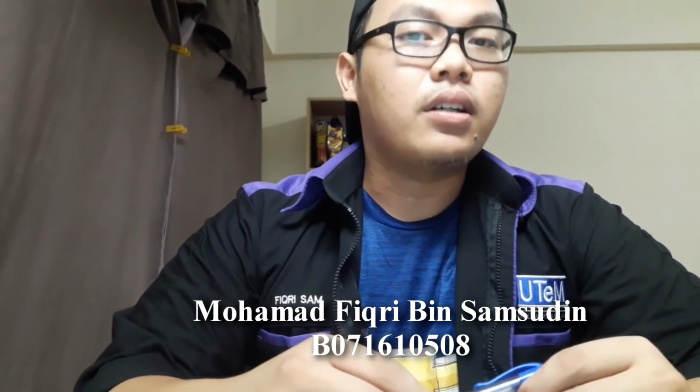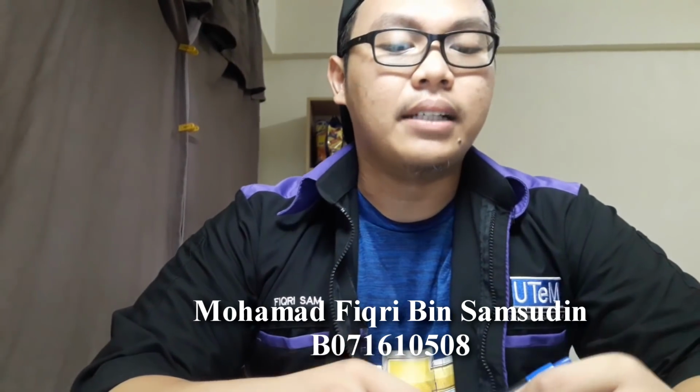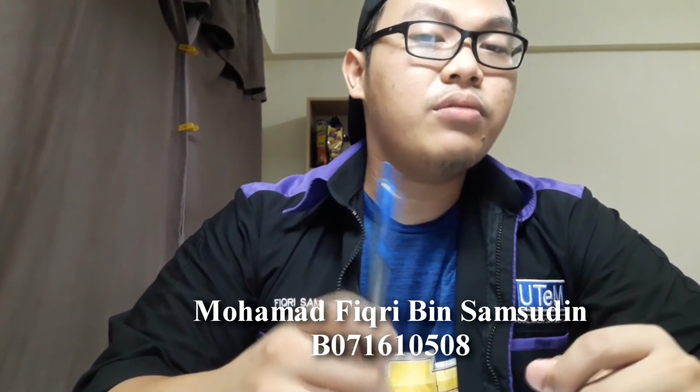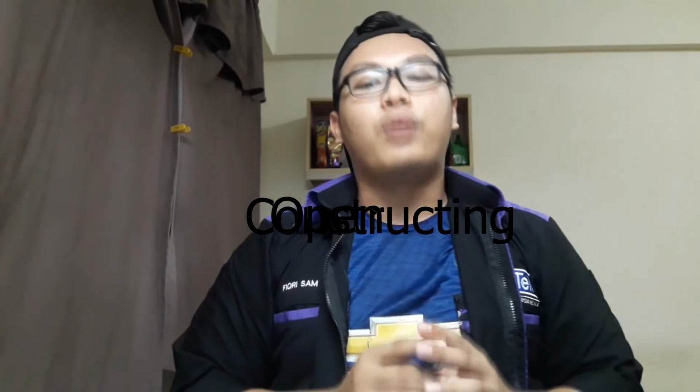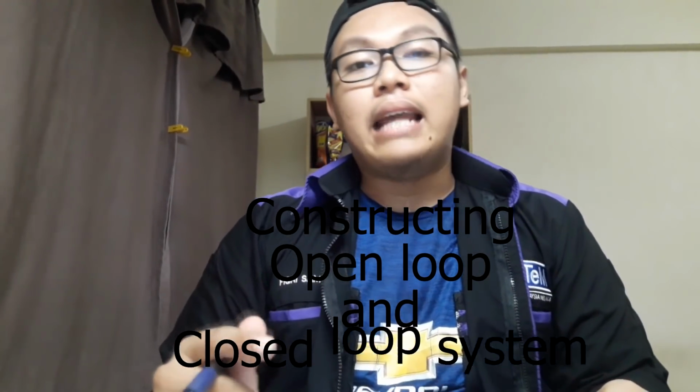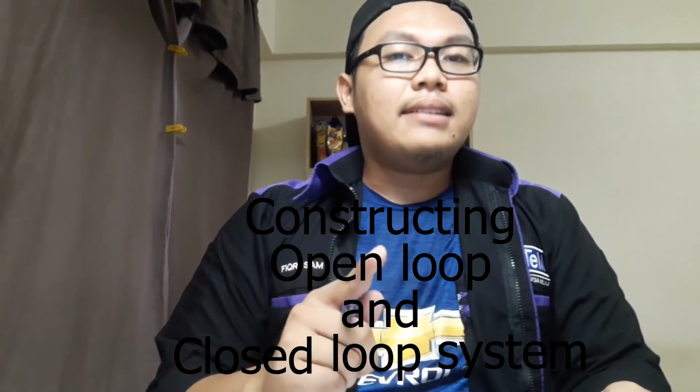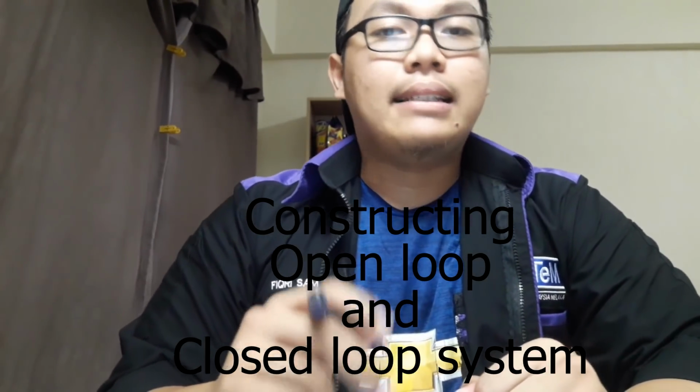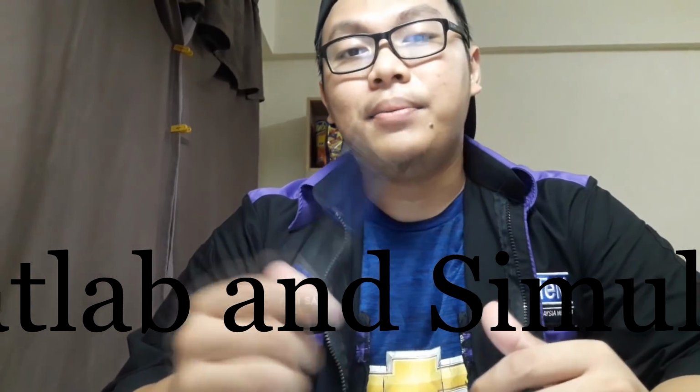So as my friends have talked about the cruise control system, I will now show you how to construct the graph produced using the transfer function in the article. There are two ways. First is the open loop system. Second is the closed loop system. The open loop system does not require a controller, while the closed loop system uses a PID controller. The two methods will be shown by using MATLAB and Simulink.